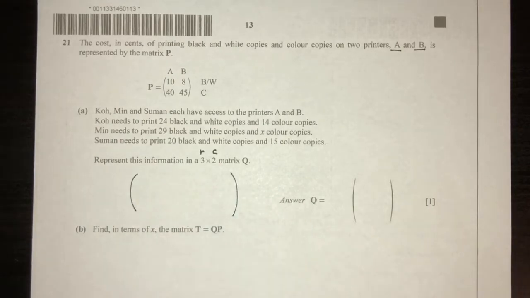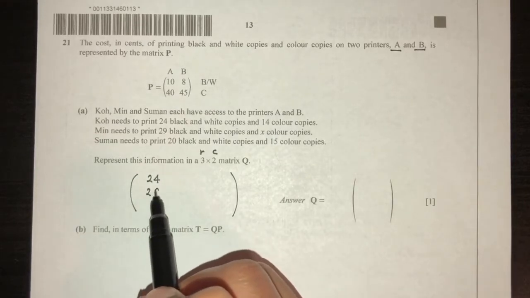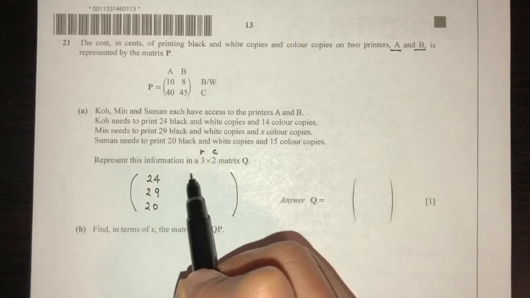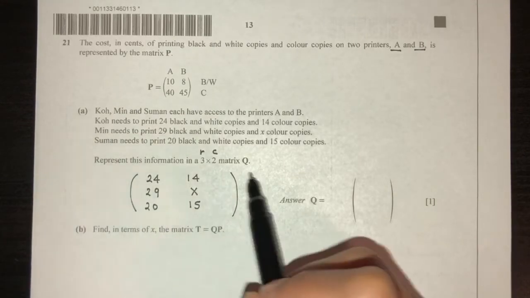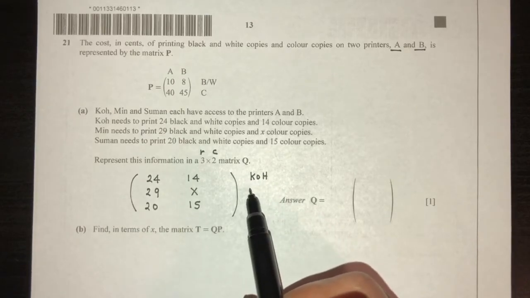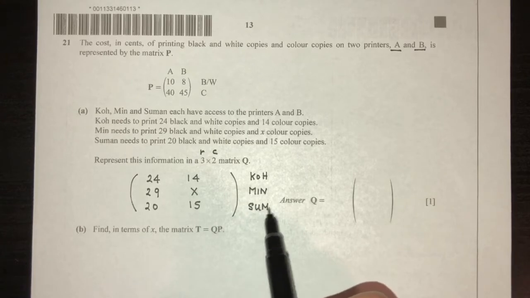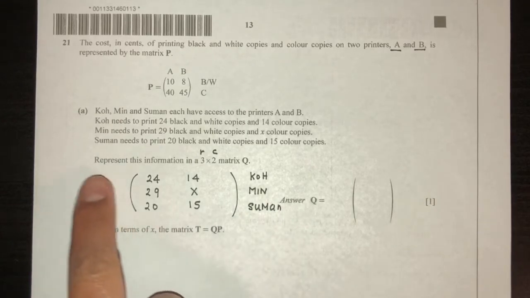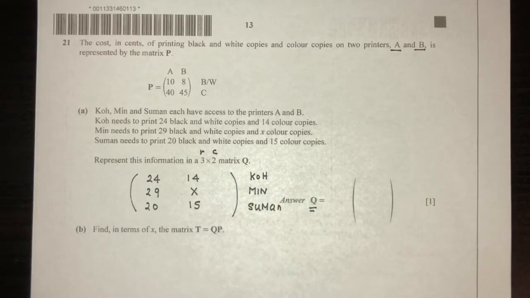That will be 3 rows and 2 columns. So the 3 rows will be black and white, black and white, and black and white. And here we have colors, colors, and colors. This is basically for Ko, Ming, and Suman, right? So we have 3 rows and 2 columns for your matrix Q. Okay, you just write this here, okay?